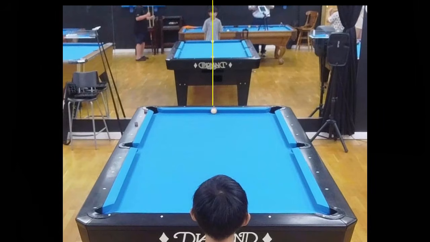Here I'm helping my student find their vision center, which we will talk more about in our next episode, which will be dedicated to eye dominance and vision center. But here I used a laser to actually hang a string on a mirror that we have behind this diamond table.